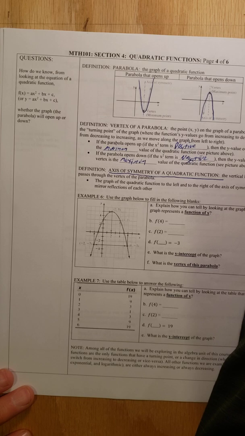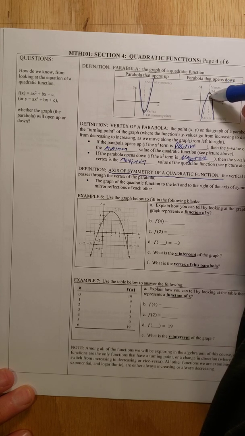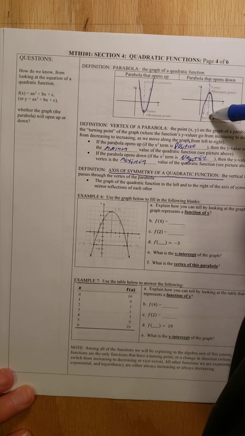And if we look at these long enough, hopefully we can see that they are symmetric. If we folded them in half, we'd get the same thing. And we call that line the axis of symmetry.